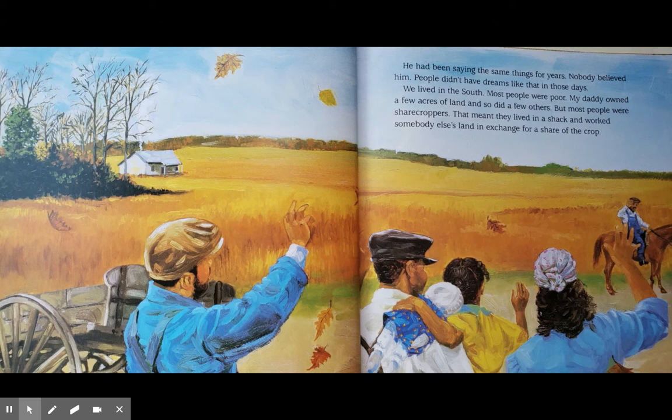Most people were poor. My daddy owned a few acres of land, and so did a few others. But most people were sharecroppers. That meant they lived in a shack and worked somebody else's land in exchange for a share of the crop.